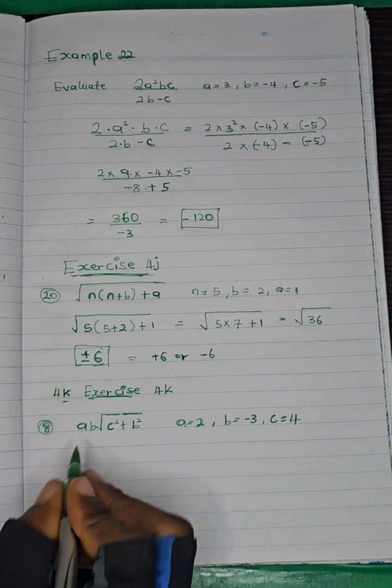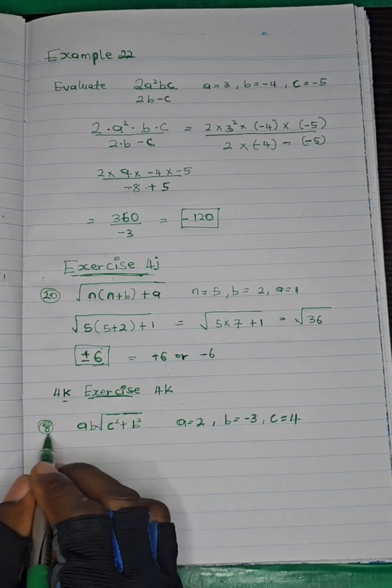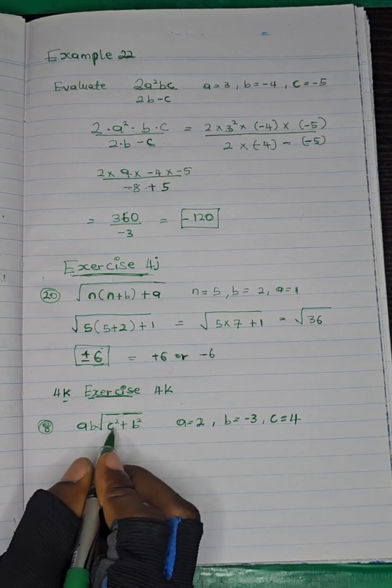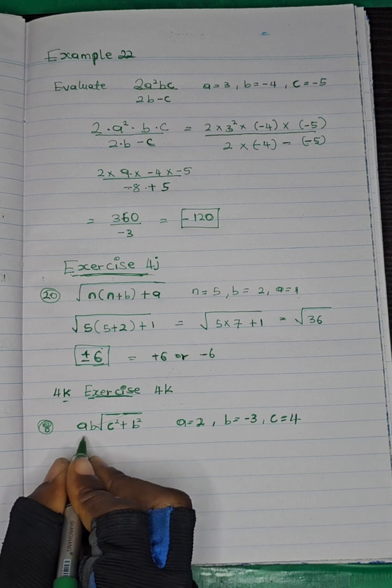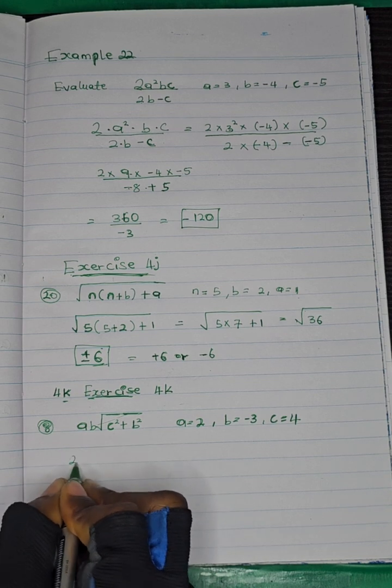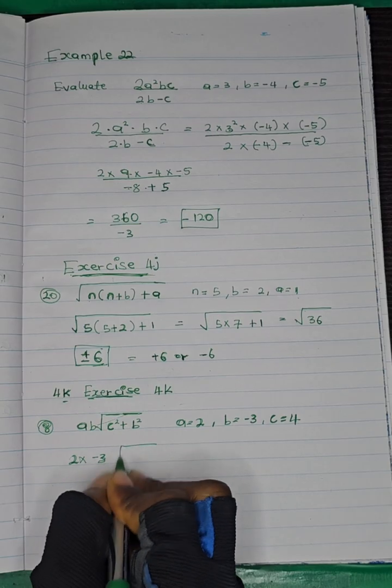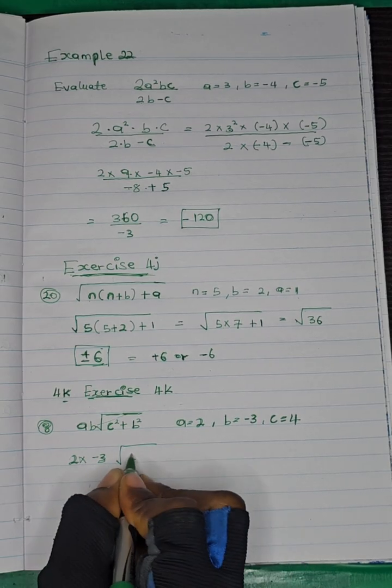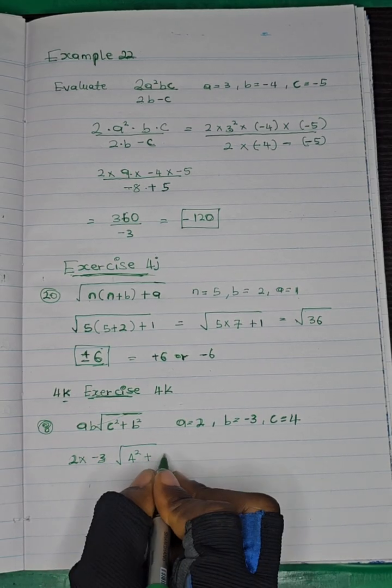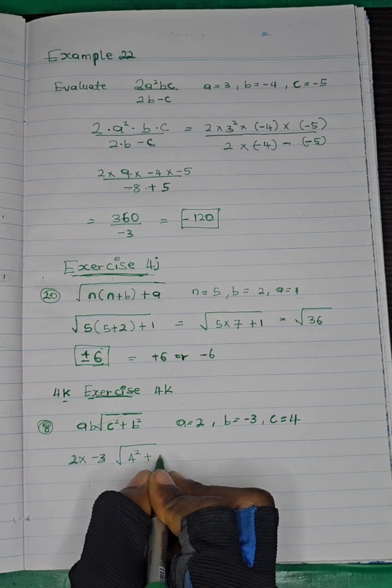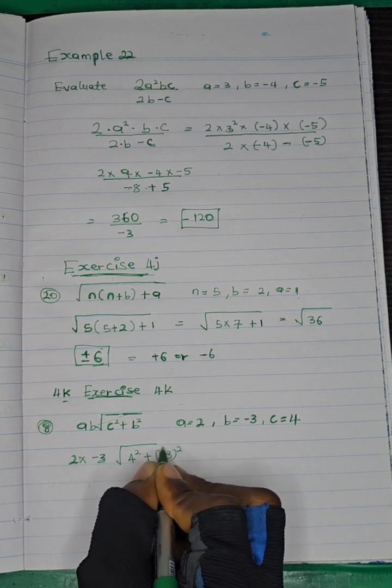So let's go to the second one. We have exercise 4K number 8. We have a b square root of c squared plus b squared. So we have a is what? 2. So let's replace it. 2 times b is what? Minus 3. Then square root of c is what? 4. 4 squared plus b, minus 3, all squared.